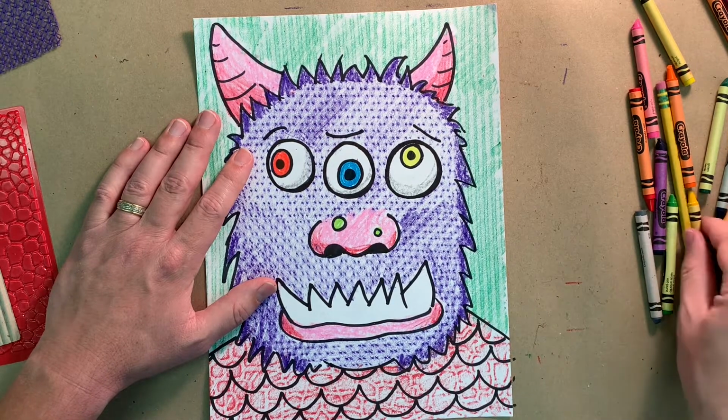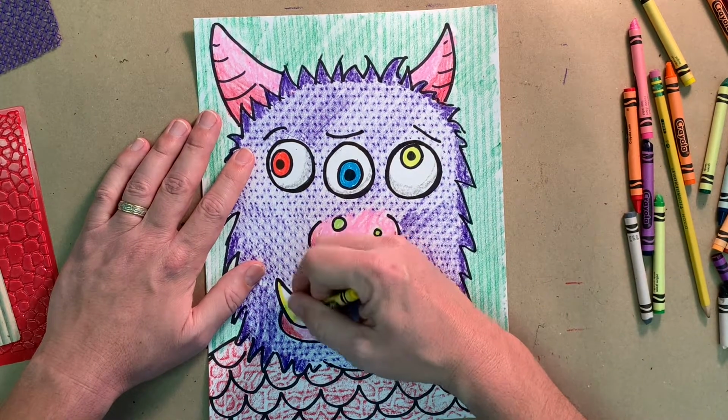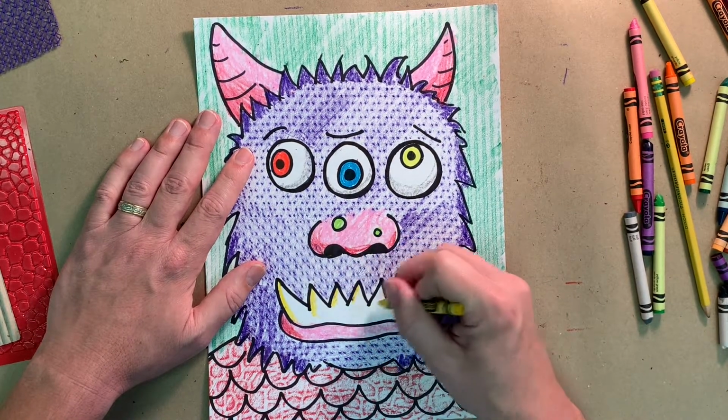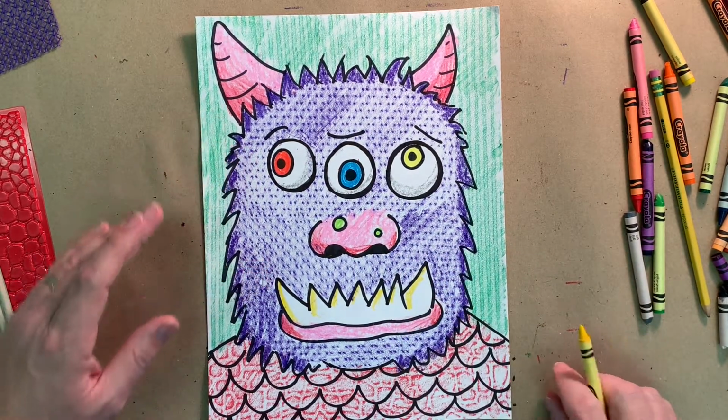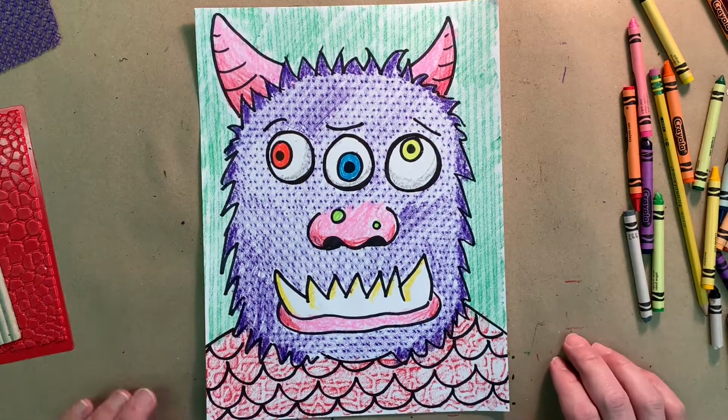Let's make those teeth yellow. He hasn't brushed his teeth in a while. Just a little bit of yellow. There we go. All right, I think that looks pretty funny.